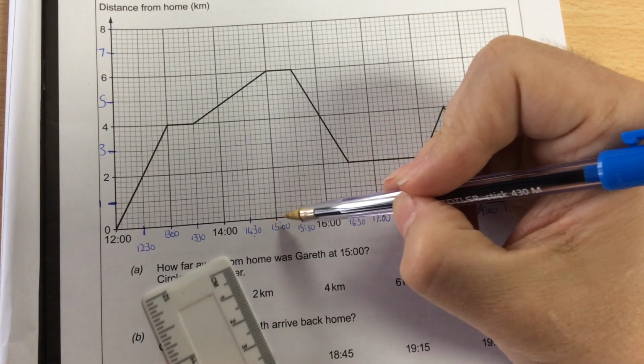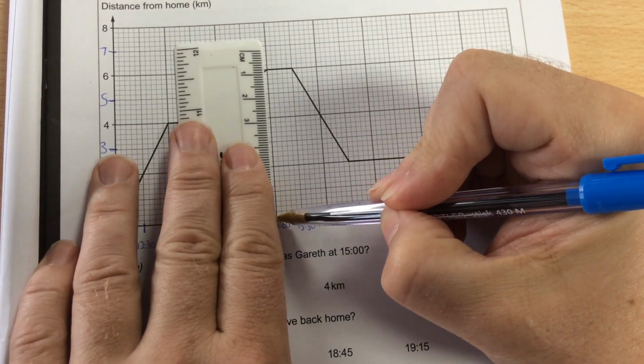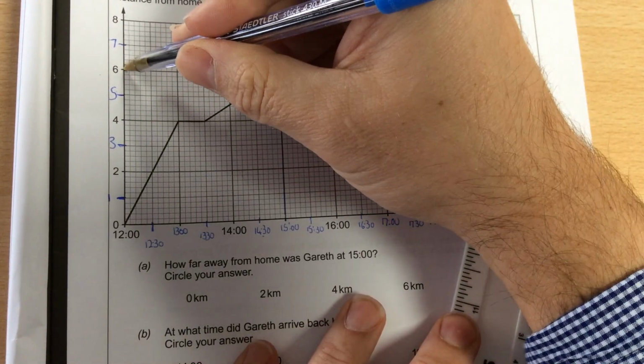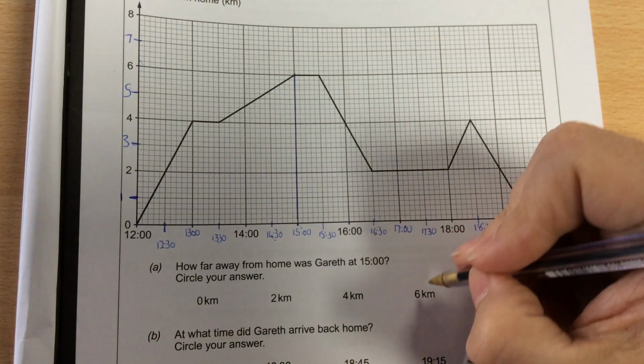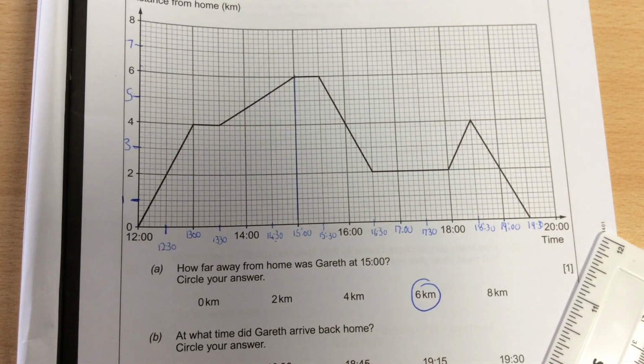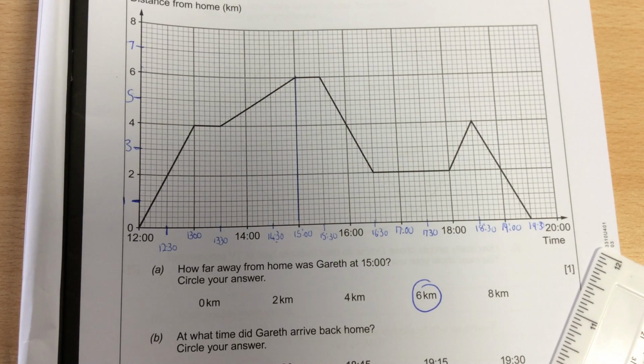So 1500 hours is here. I would go up the scale to my graph and read it across, and the answer for the first one is 6 kilometres. At what time did Gareth arrive back home?